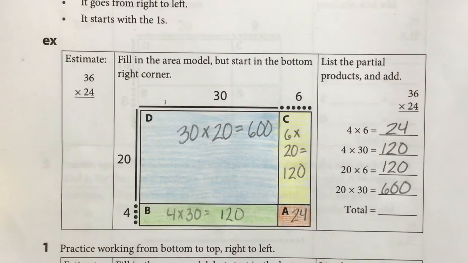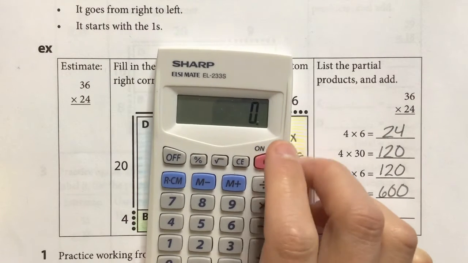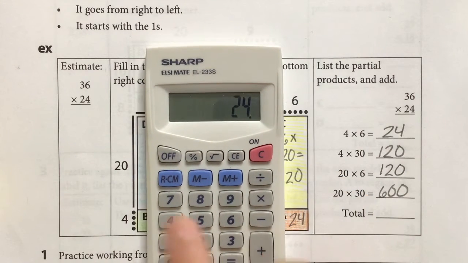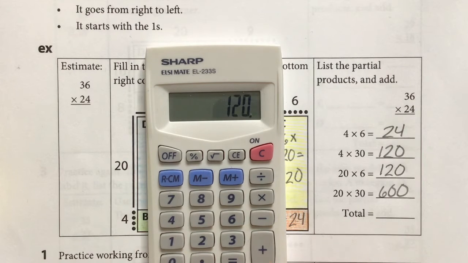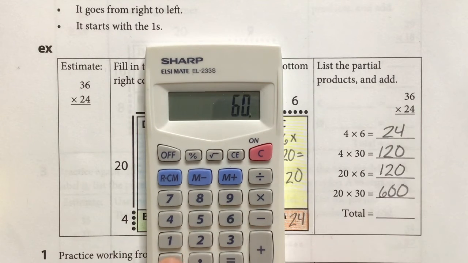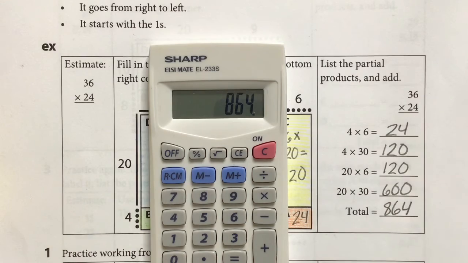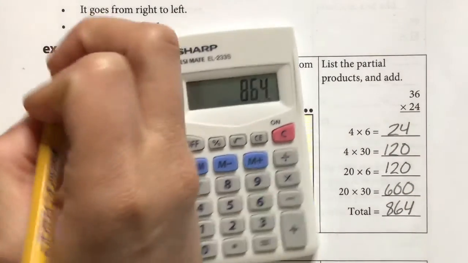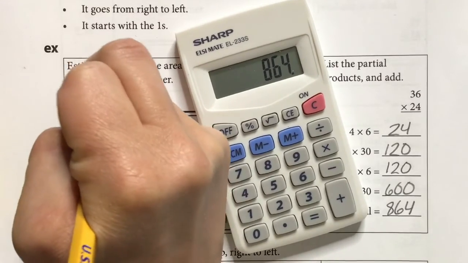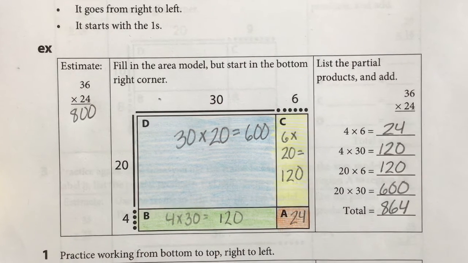So what I can do is use a whiteboard or my calculator and find the sum. So I have 24 plus 120 plus 120 plus 600 is 864. So that was actually close to my estimate. Remember when we estimated, we came up with 800 and we came up with 864. So that would be the right answer.